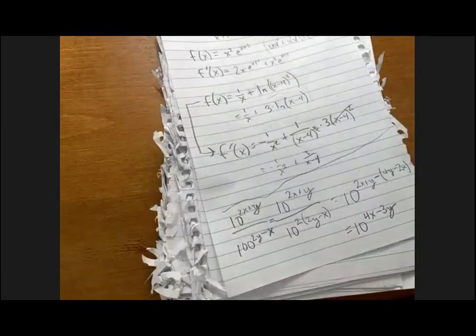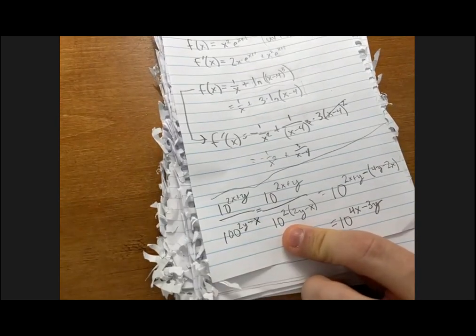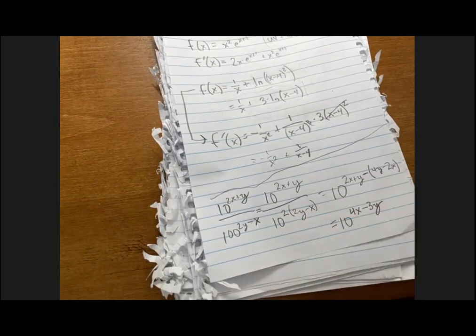So in this step, I just changed 100 to 10 squared. But because of the rules of exponents, it's just like saying 2 times 2y minus x. That's a nice property of exponents.